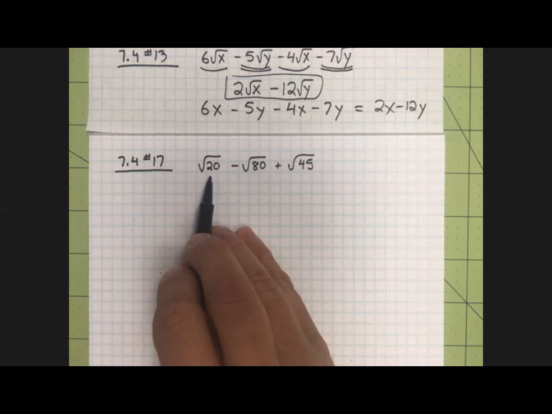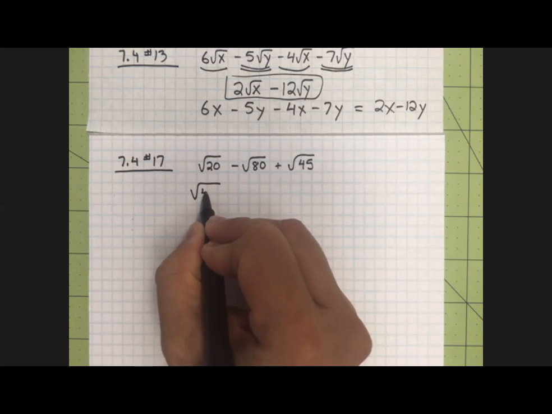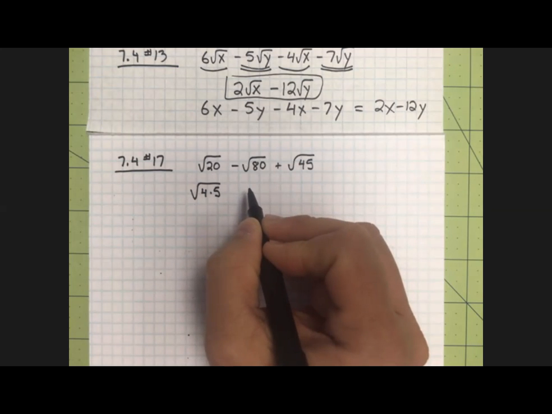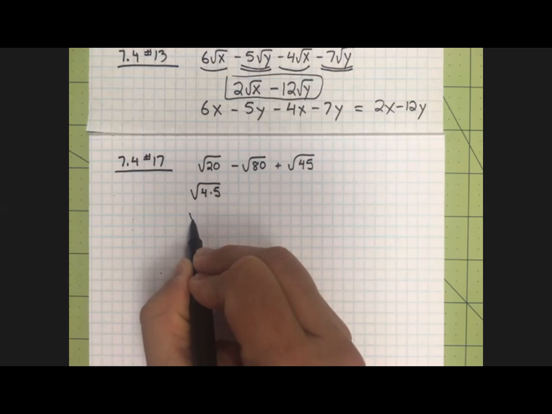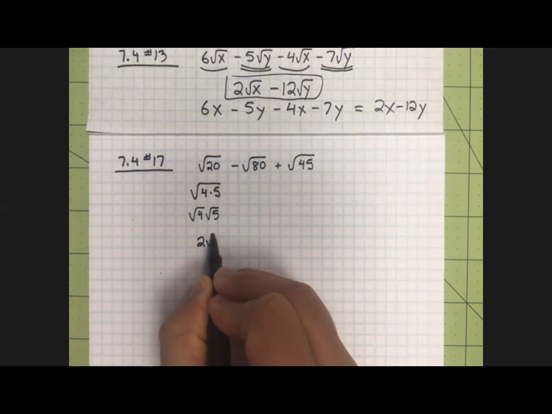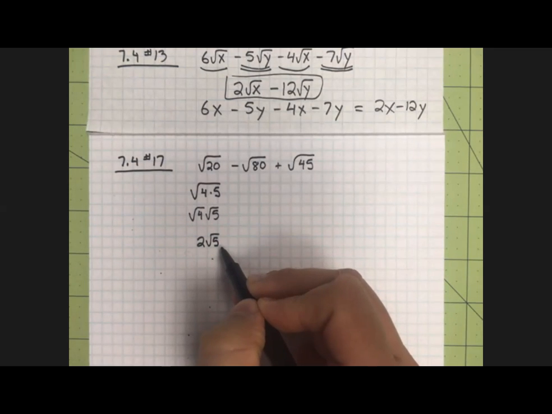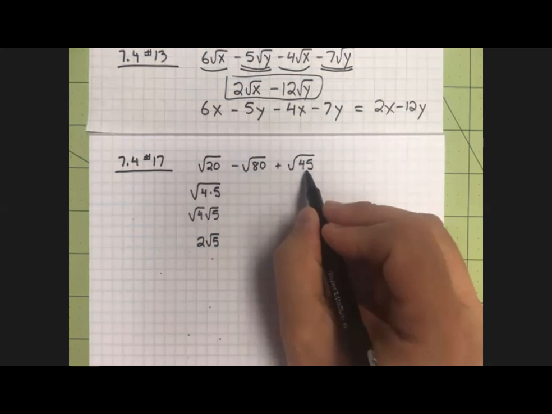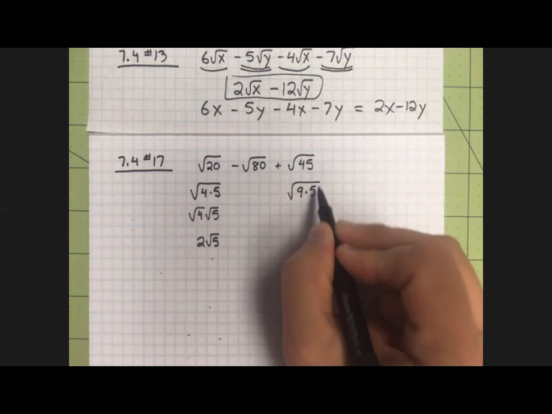Now 20 is not a perfect square, but I know a perfect square inside 20. And so according to the rules of radicals, I can write the square root of 4 times the square root of 5, and that's 2 root 5. So I'm simplifying that radical. But then I look at these and I see the same thing, like 45 is not a perfect square, but I know a perfect square inside 45. 9 times 5.